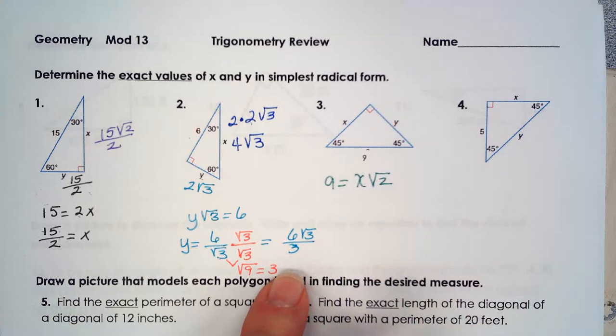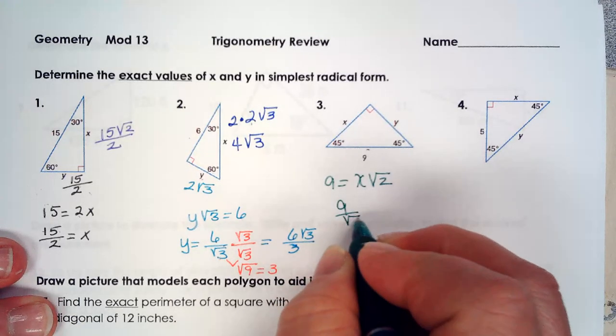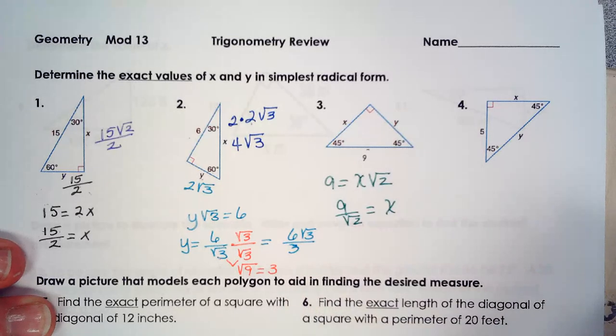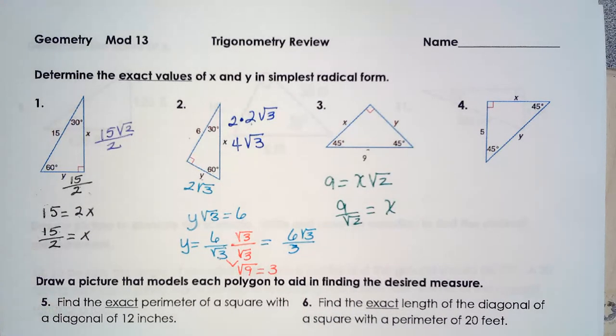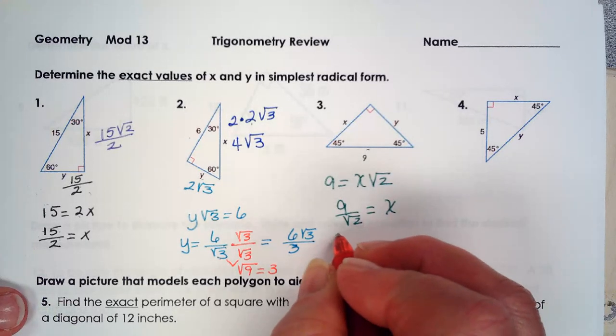Just like what we did here, we're going to divide by the square root of 2. So 9 divided by the square root of 2 is equal to x. We're going to multiply by the square root of 2 divided by the square root of 2, which is 1.